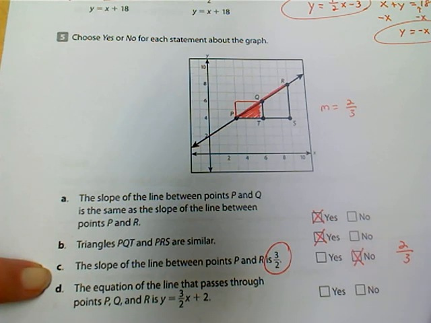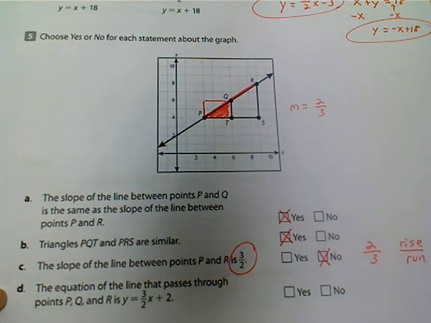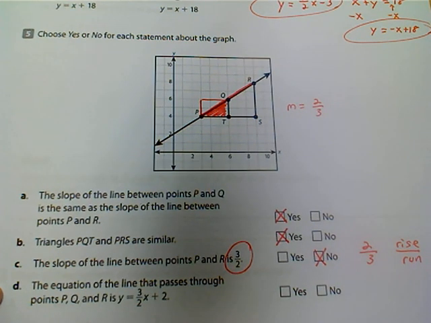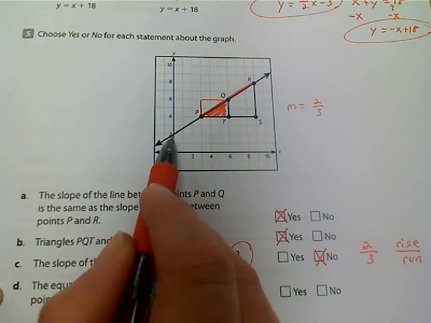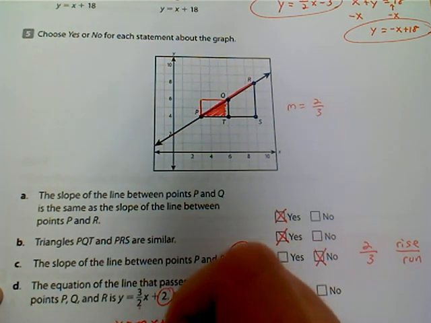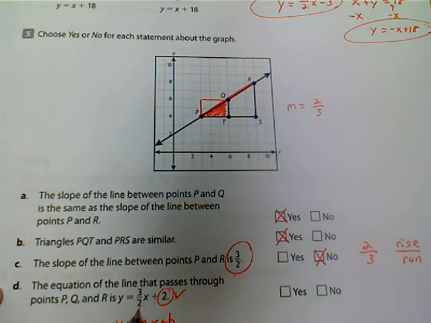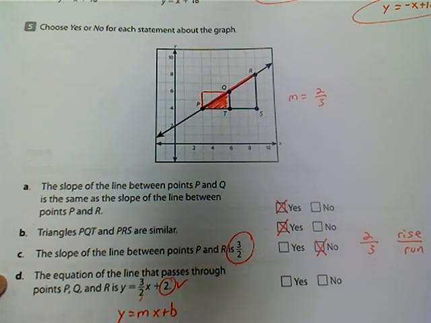Rise over run. The equation of the line that passes through these points, in slope-intercept form, y equals mx plus b. Well, they're still using the incorrect slope. Stick with your guns, it's 2/3. It does have the right y-intercept, so the 2 is correct, but your 3/2 is not correct. So no, that's not correct.